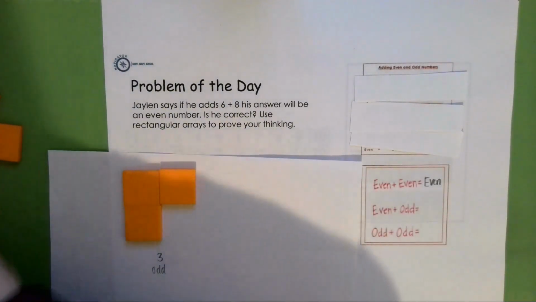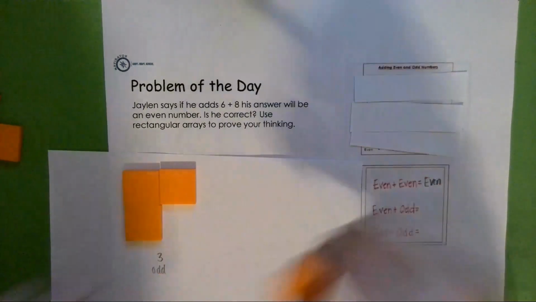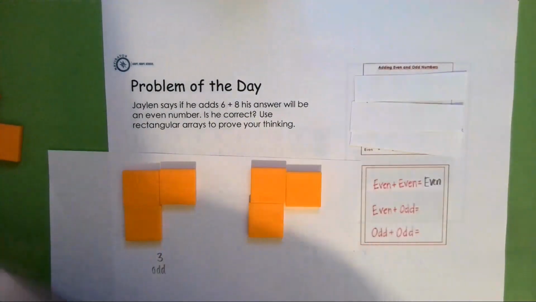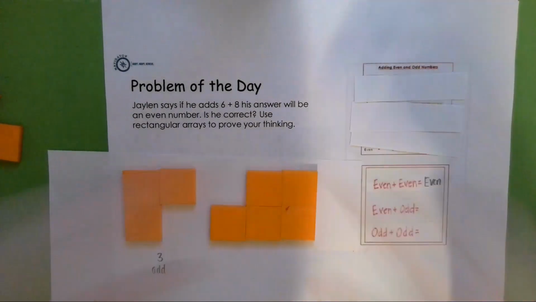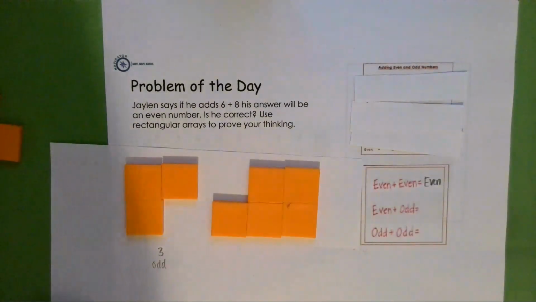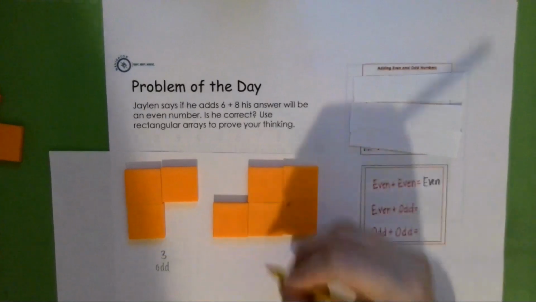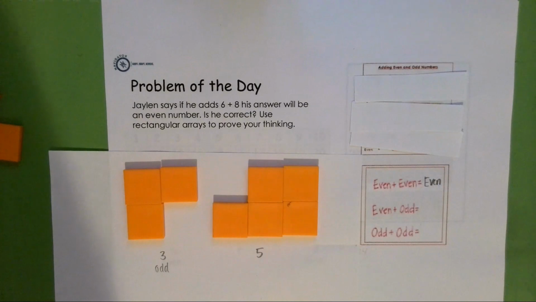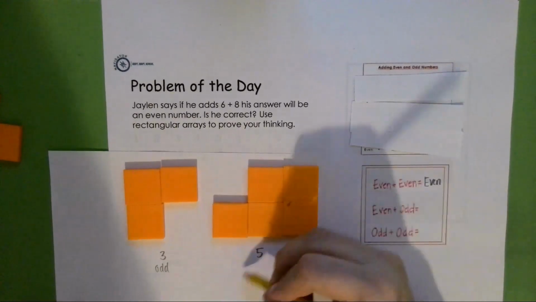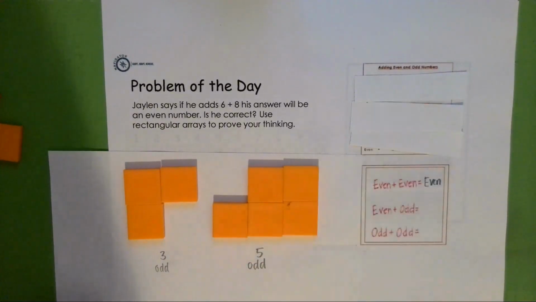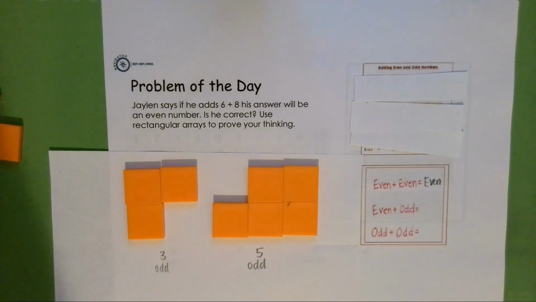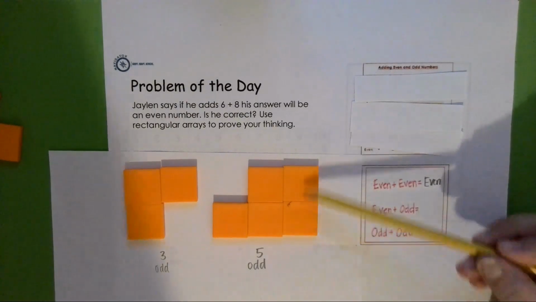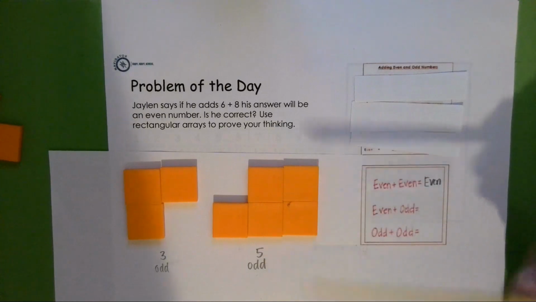Now, look at this. How many tiles do you see? Say it out loud. Right, 5. And is 5 even or odd? I bet you said odd. How do you know that 5 is an odd number? Say your answer out loud. I bet you said that 5 is an odd number because when we put it into pairs, there is 1 left over.